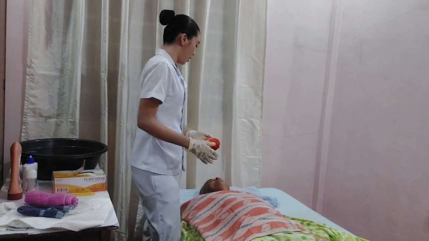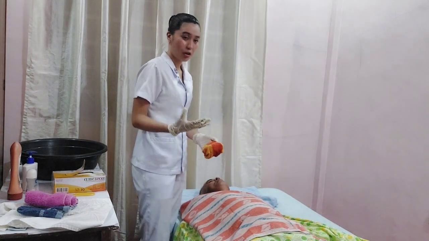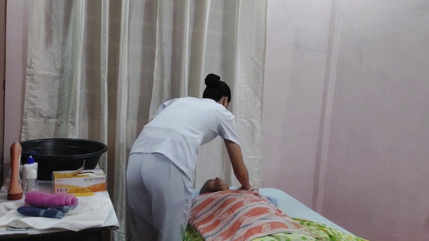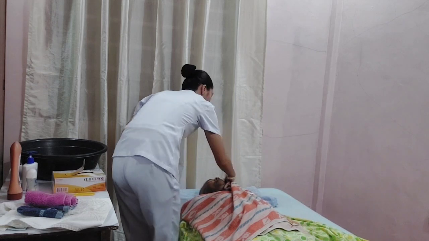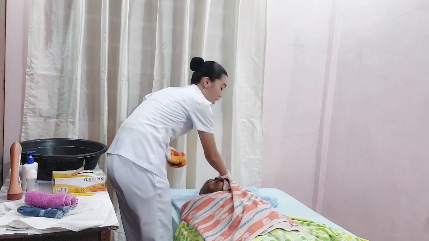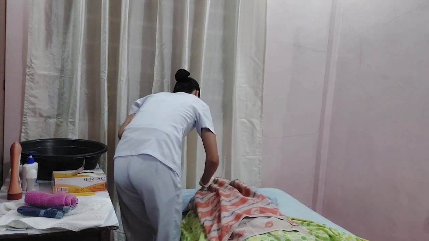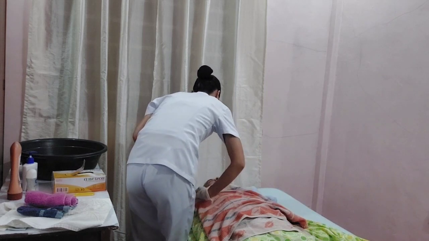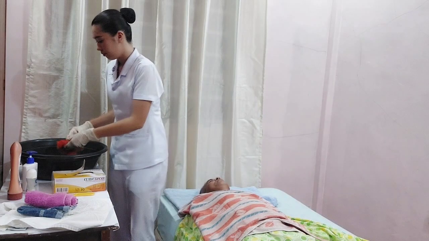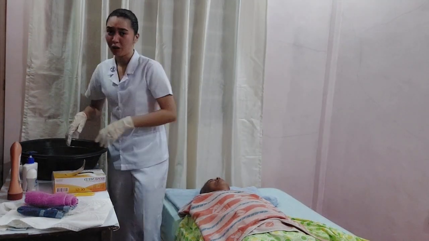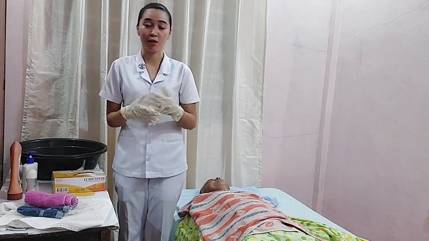Okay, now that I've done washing both of his eyes, now I'm gonna dry his eyes thoroughly. But gently, because pressure can cause internal injury. Okay, now that I am done washing the eyes of my patient, I'm going to proceed to wash the rest of his face.